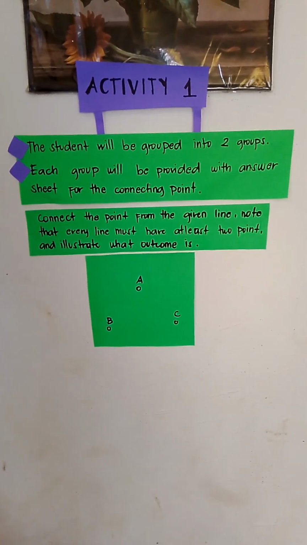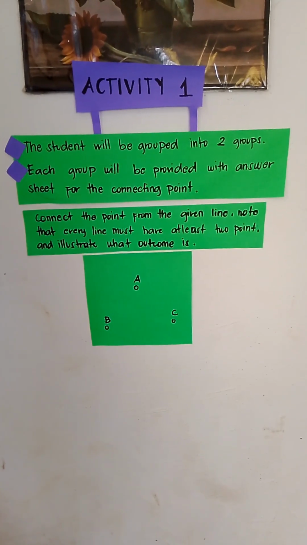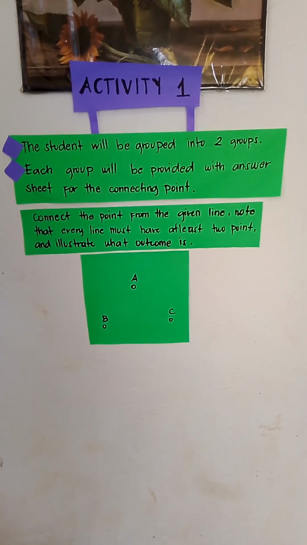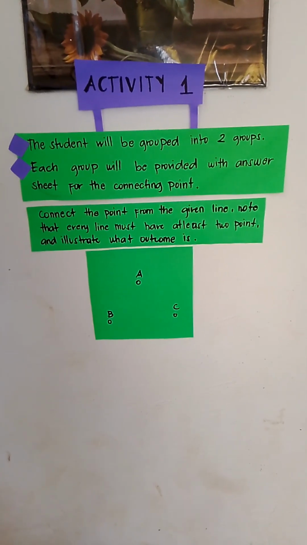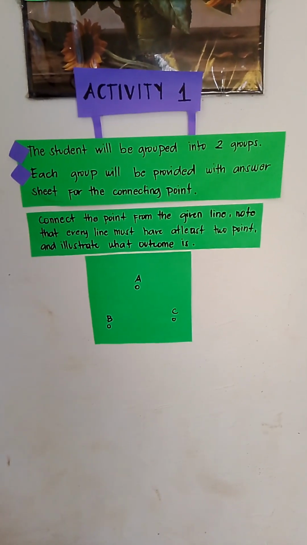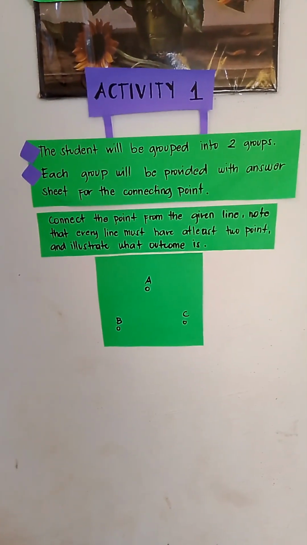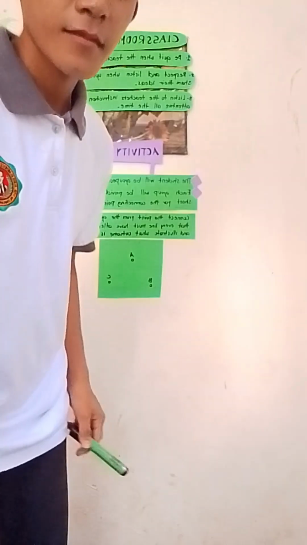Activity 1. The students will be grouped into 2 groups. Each group will be provided with an answer sheet for connecting the points. Connect the points from the given line. Note that every line must have at least 2 points, and illustrate what the outcome is. Okay, let's connect the points and know what the outcome is.